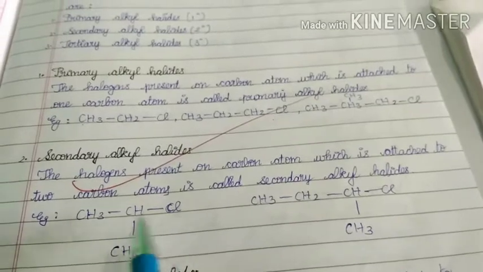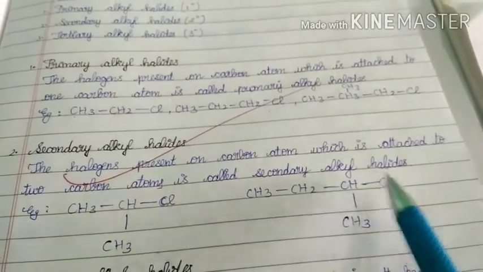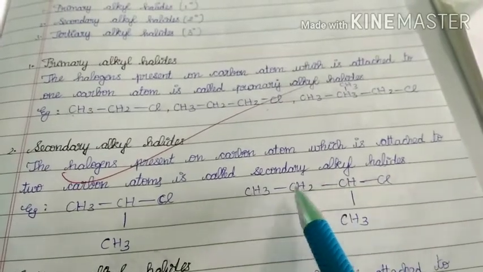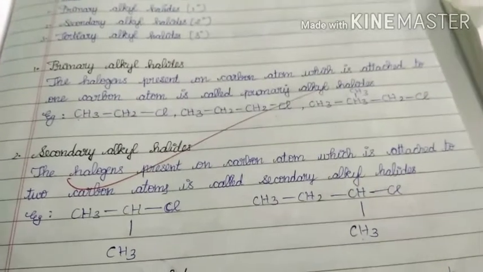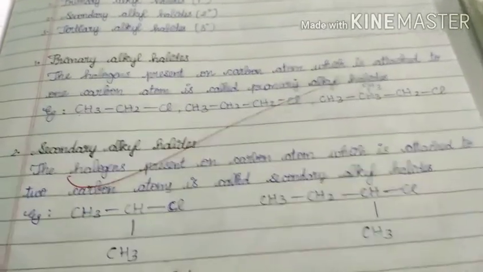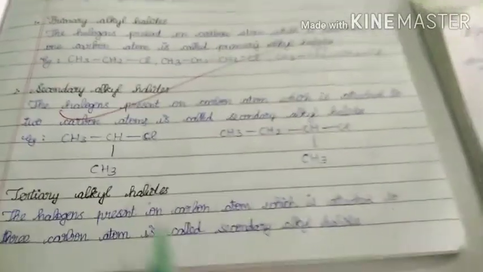That is why this is called secondary alkyl halide. Here also, this chlorine is attached to this carbon, but this carbon is attached to only two carbons. That means the halogen present on a carbon atom should be attached to two carbon atoms. Then only it is considered secondary. If it is attached to three carbons, then it will be considered tertiary. See, that is the definition here.